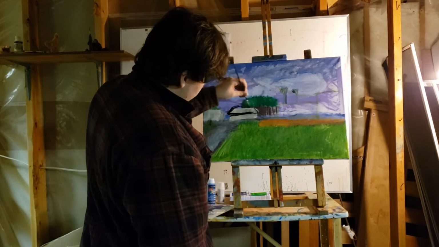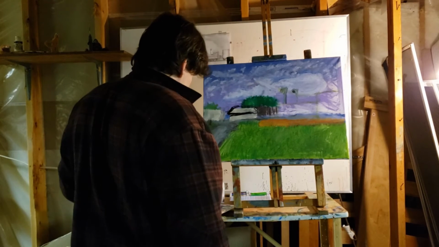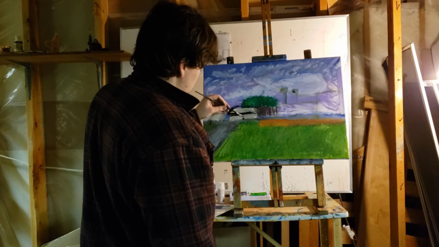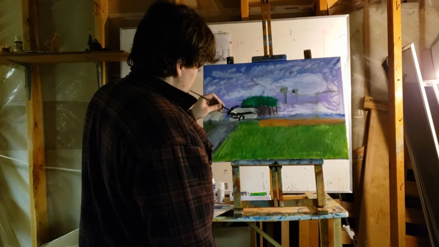Yeah, that's the roof of the place. Well, it's also got doors and a window.